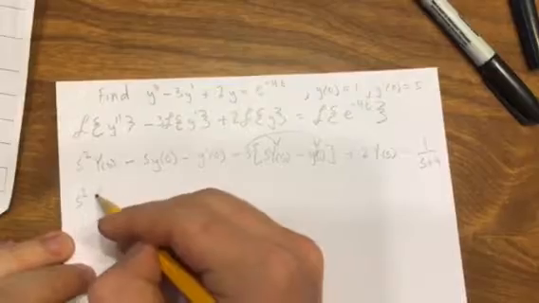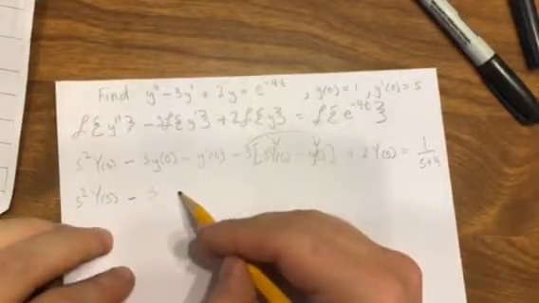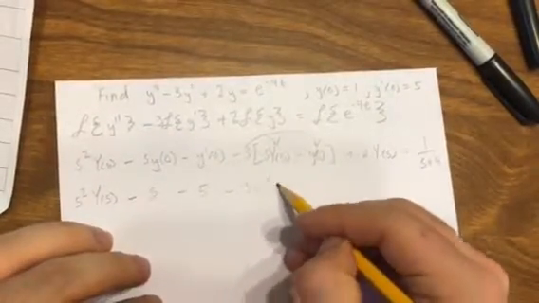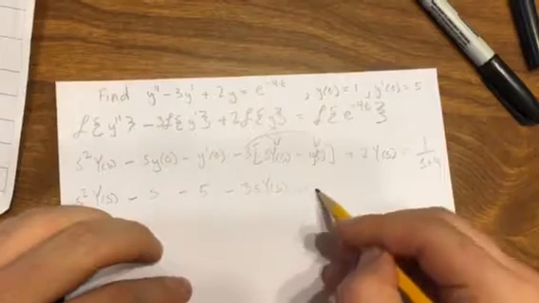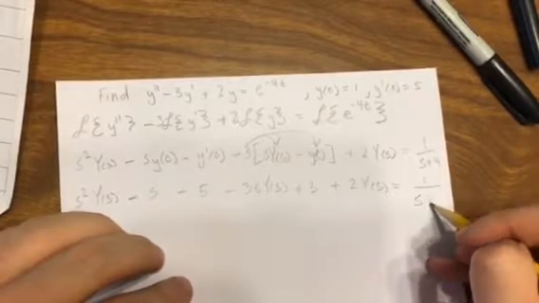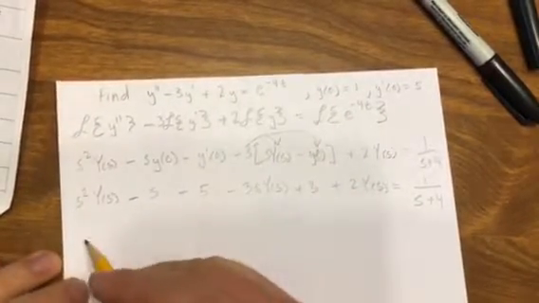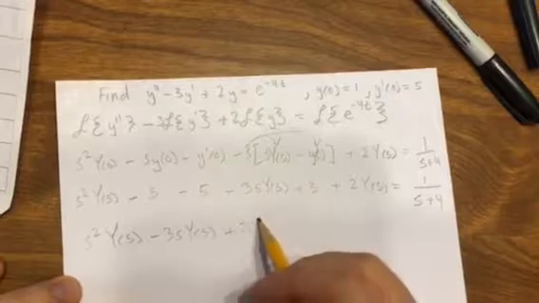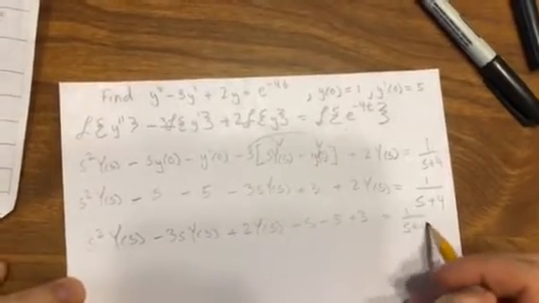So still got s squared, capital Y of s, minus s y of 0, which is 1, so just s, minus y prime of 0 is 5, minus distribute the 3, negative 3 s Y of s, distribute the 3 to this guy, y of 0 is 1, so negative 3 times negative 1 equals positive 3, plus 2Y of s equals 1 over s plus 4. Next, we're just going to group everything with the capital Y of s together. So s squared Y of s minus 3s Y of s plus 2Y of s minus s minus 5 plus 3 equals 1 over s plus 4.